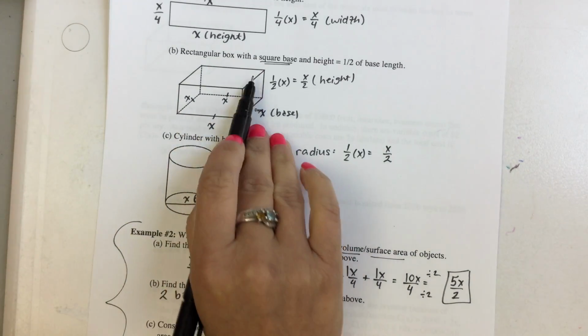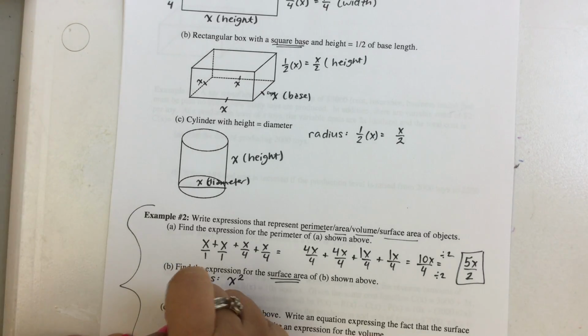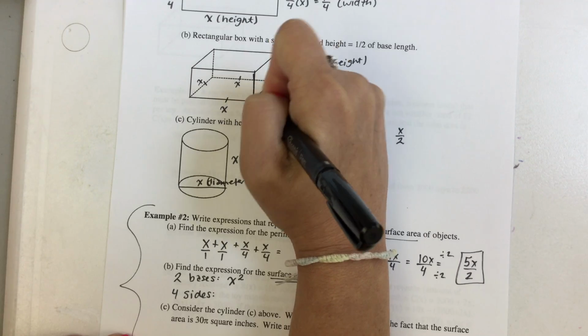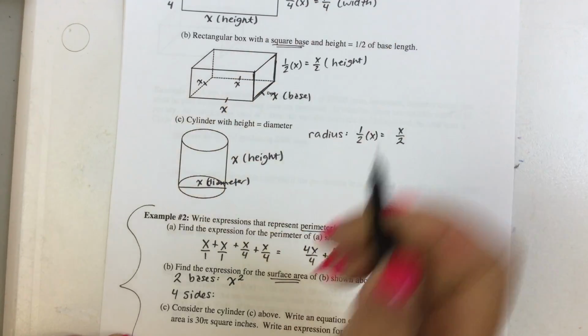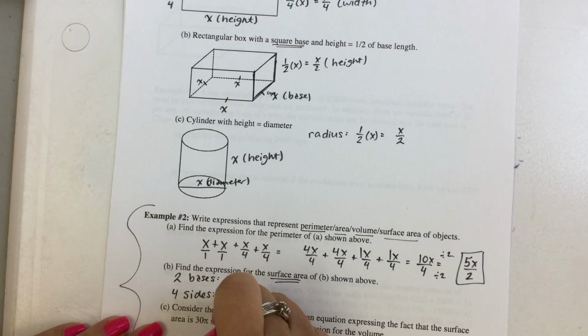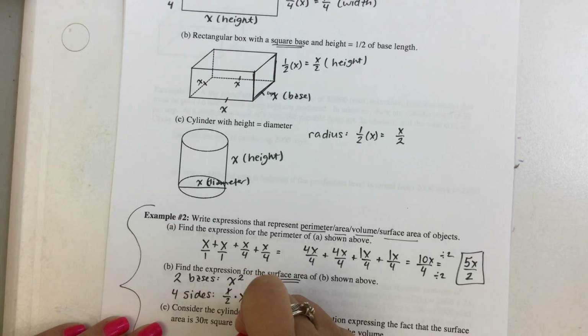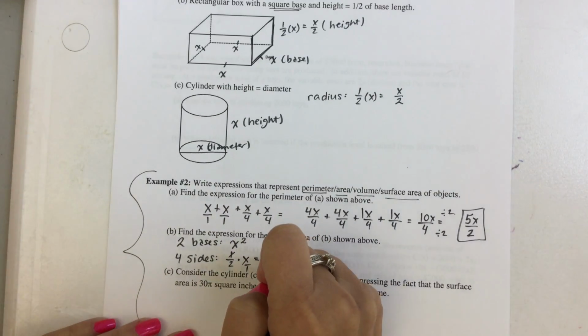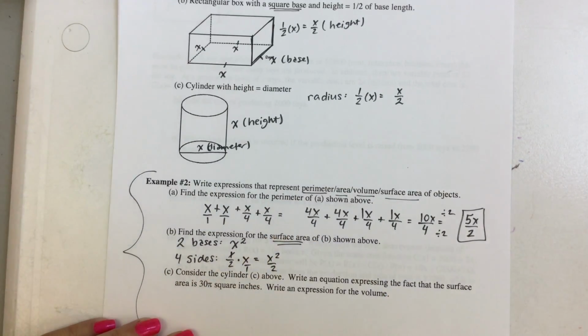Then we have 1, 2, 3, 4 sides. 4 sides, they are rectangles because it's 1/2 x times x. So I have to multiply. So if it's x over 2 times x. Remember, when you multiply fractions, it is top times top, bottom times bottom. So this is x squared over 2.